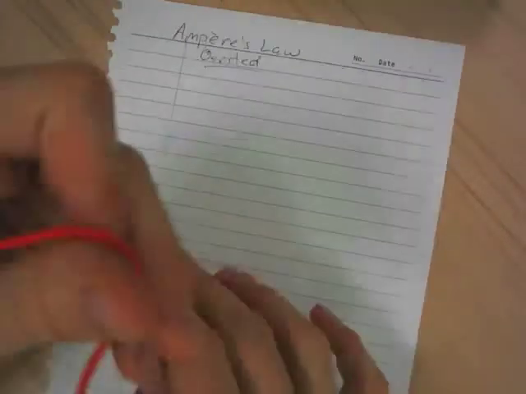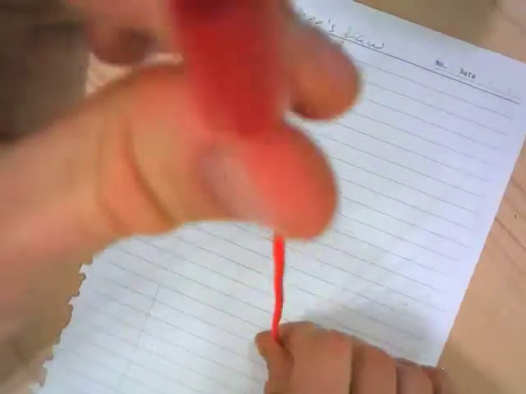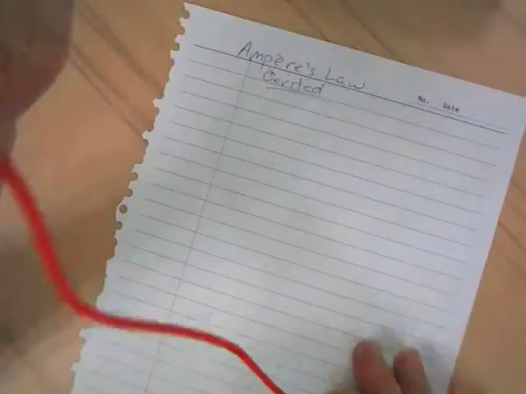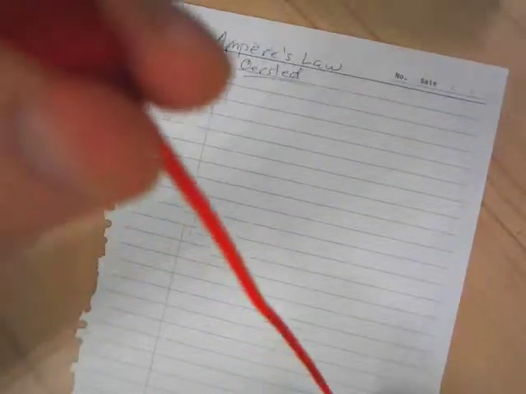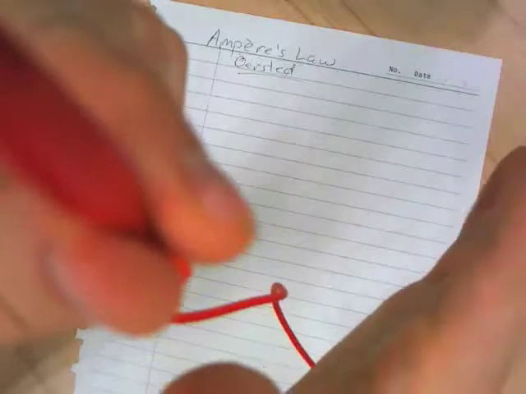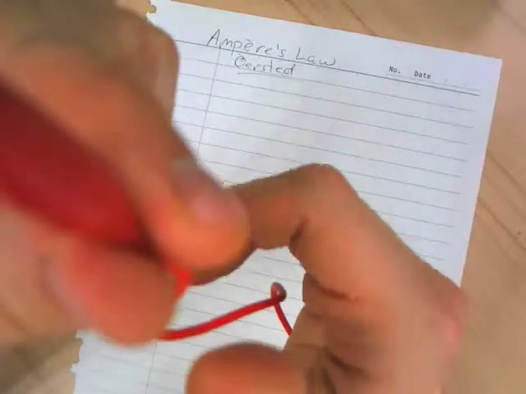So let's say we've got this wire, and it's coming straight up, carrying a current going upward. The way you figure out the direction of the magnetic field is you put your thumb in the direction of the current, and then your fingers curl in the direction of the magnetic field.